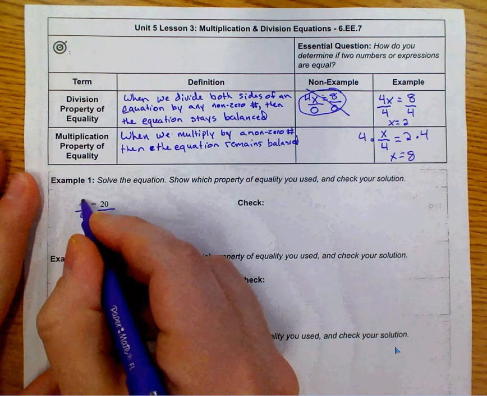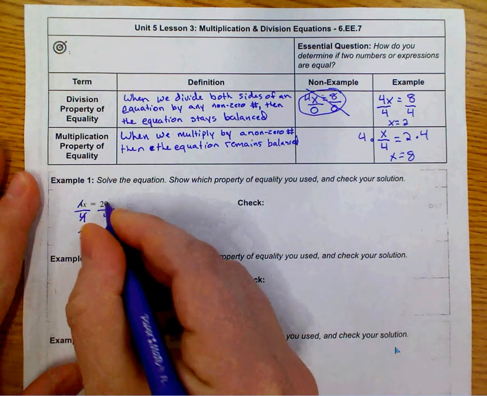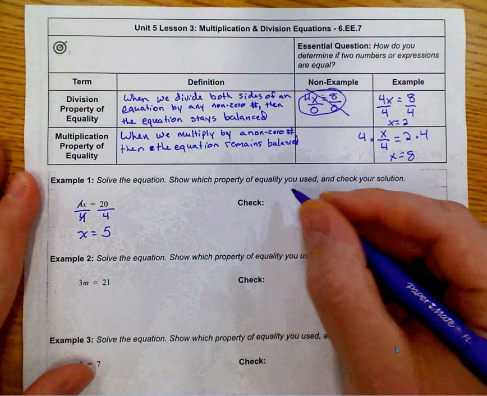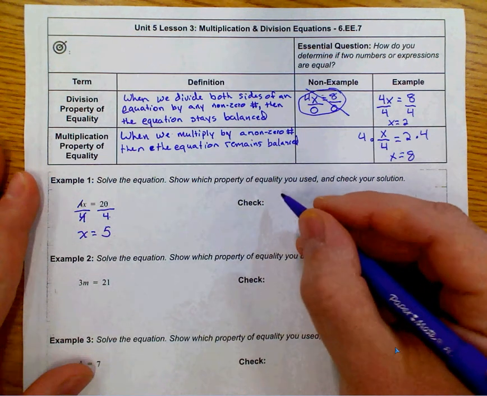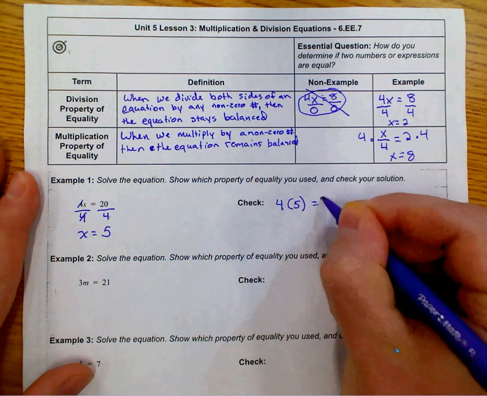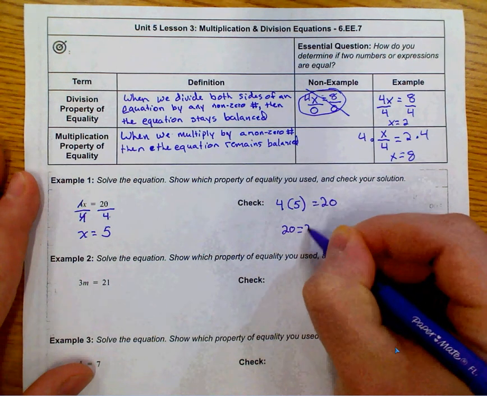So that's 4 divided by 4, which equals x, and 20 divided by 4, which equals 5. Once again, we put our check in. We solve for our x. We have 4 times 5 is 20, and that equals 20.